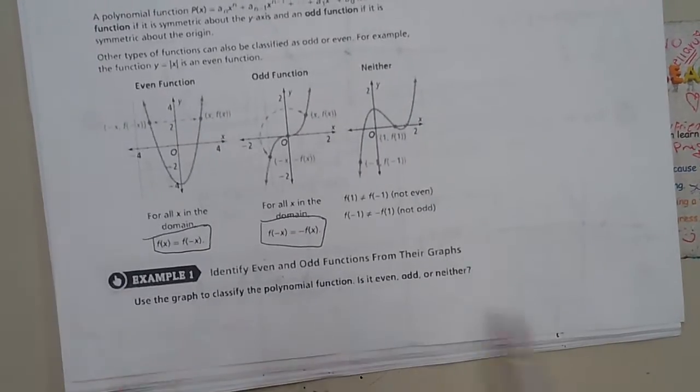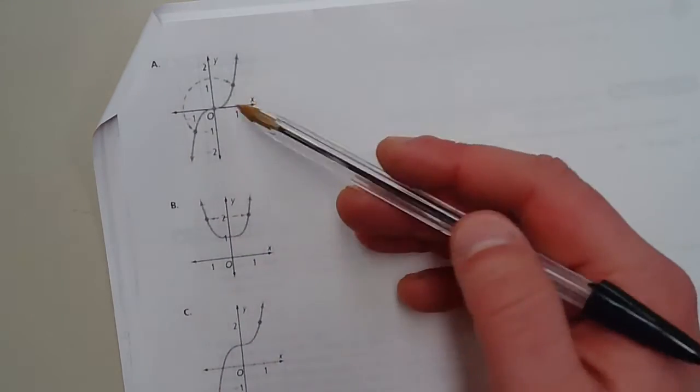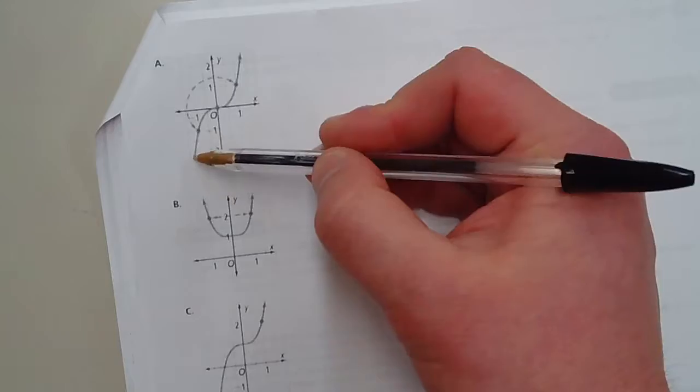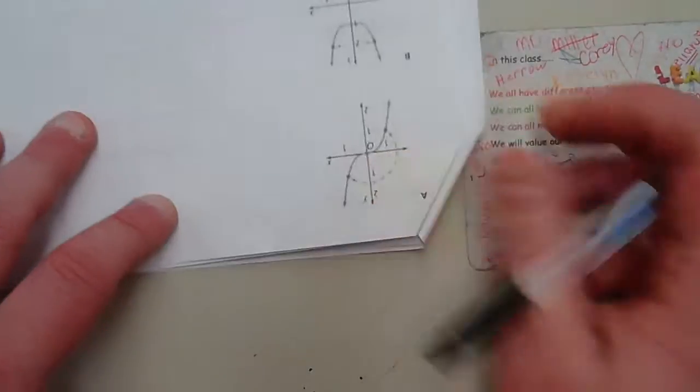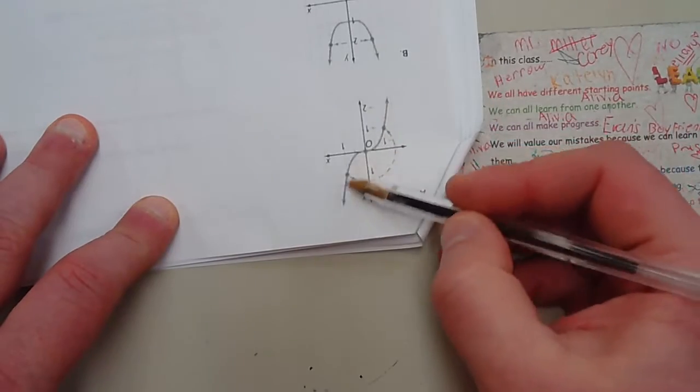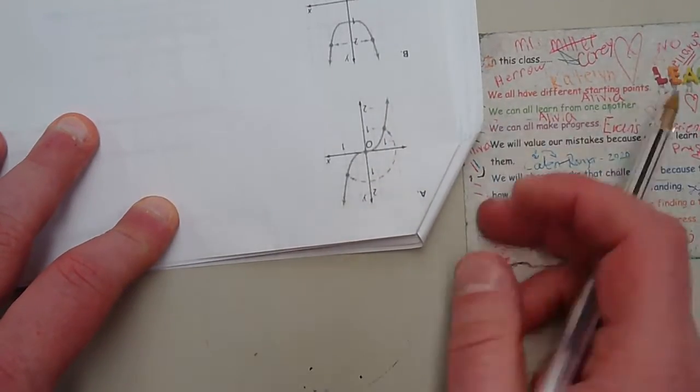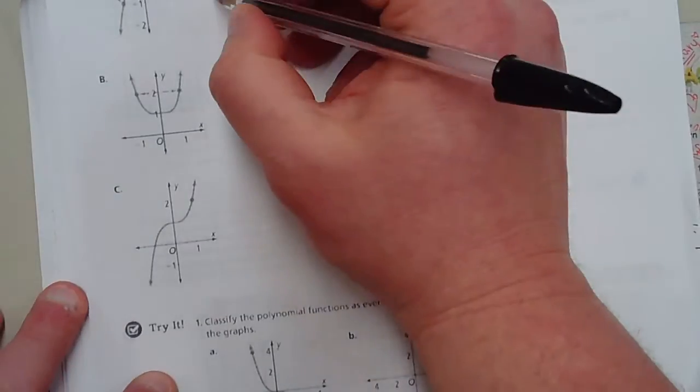So it says use the graph to classify if it's even, odd, or neither. And this should be pretty easy. So right here, we've got this function. Obviously, it doesn't have y-axis symmetry. It does look like it has 180 degree symmetry. You can always flip it to double check. But basically, if it's in quadrants 1 and 3 like this, it's going to remain in quadrants 1 and 3 when you flip it. So this one is going to be odd.